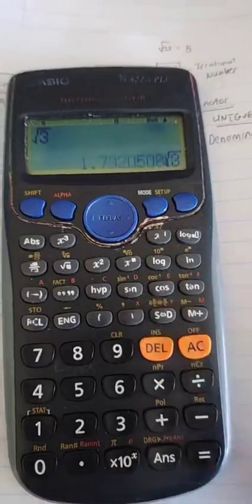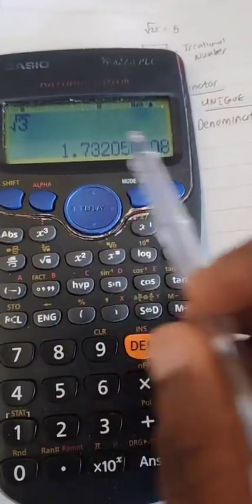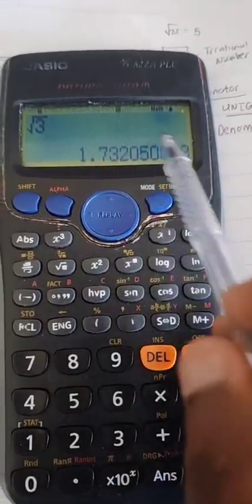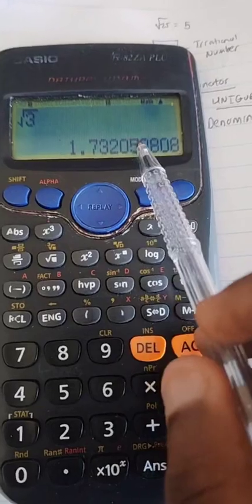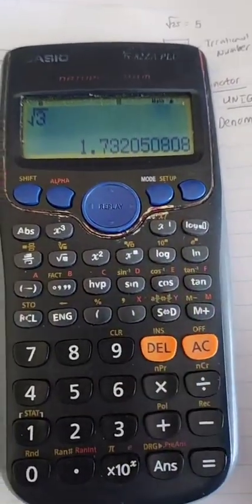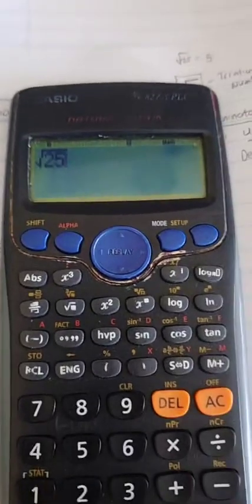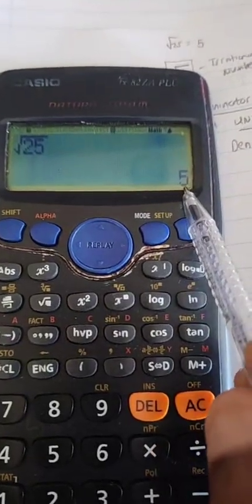Irrational in that if you were to see the decimal of it, the numbers after the comma are non-recurring and non-terminating, not repeating and never ending. But on the other hand, the square root of 25 is not actually a surd, because when simplified it gives us 5.